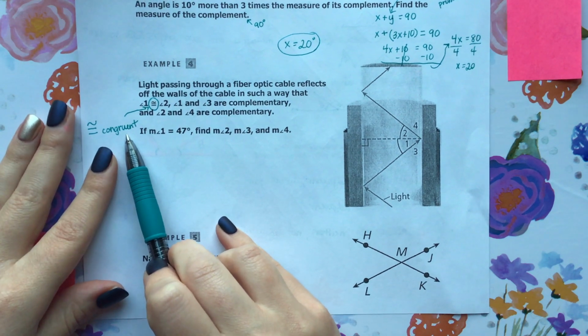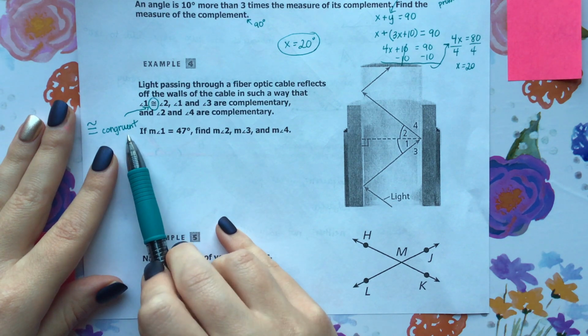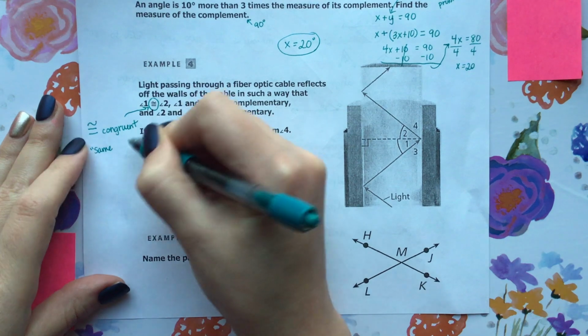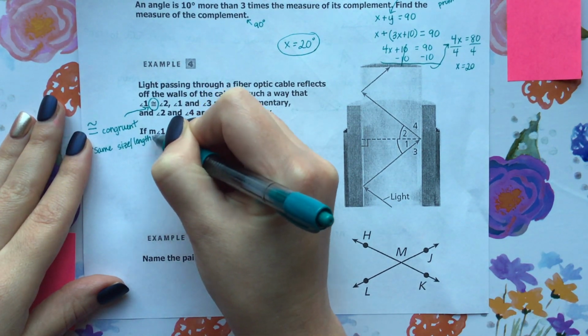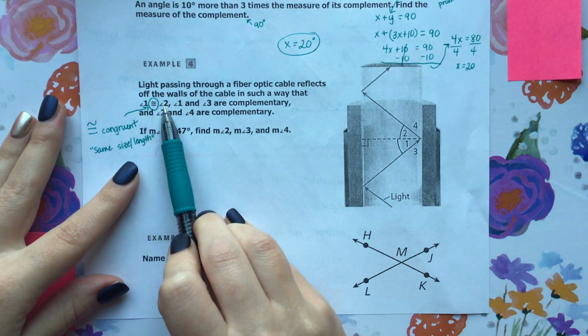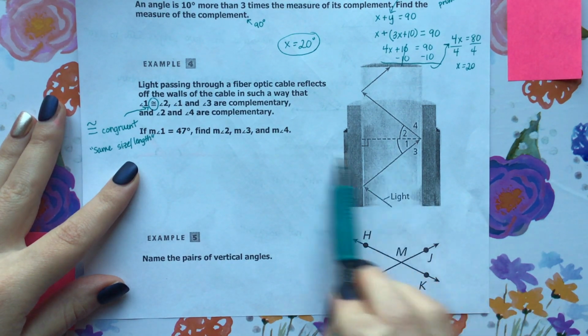Congruent is used just about in every single chapter in geometry. Congruent means same size or length, basically. Okay, so angle 1 is congruent to angle 2. So we have that marked in the image for us.